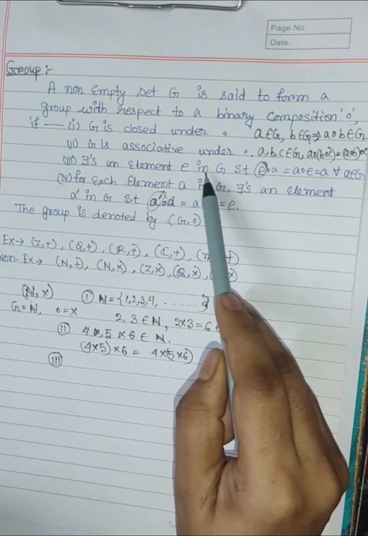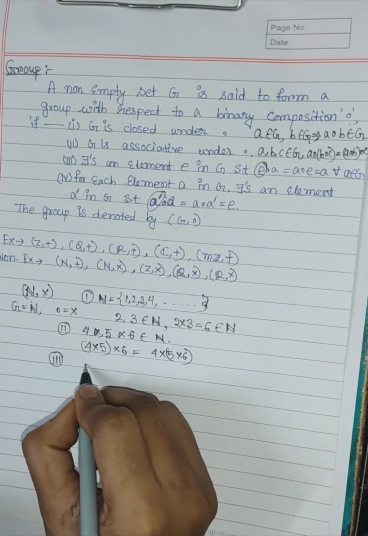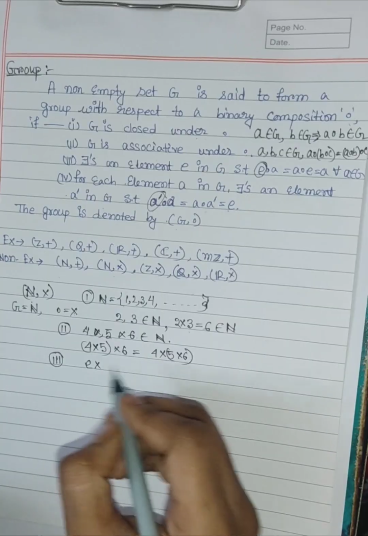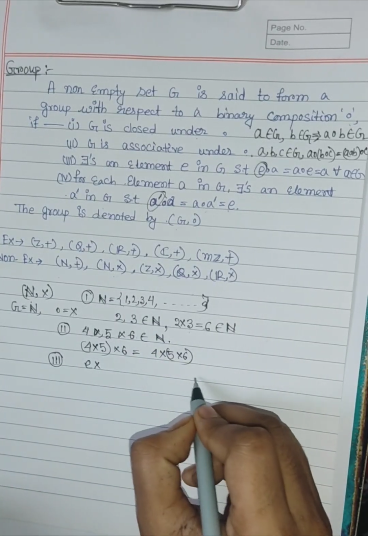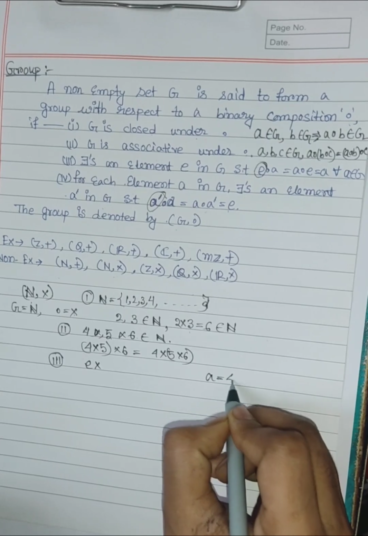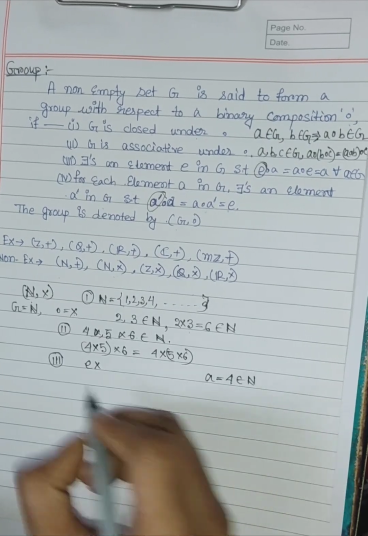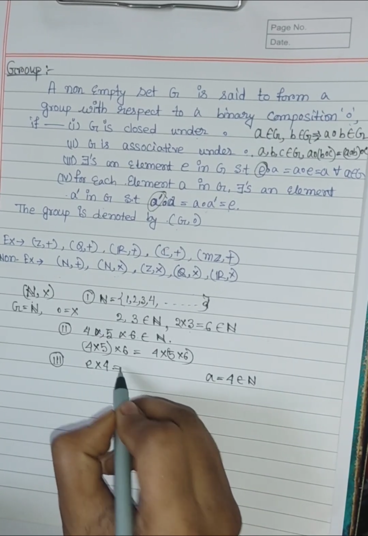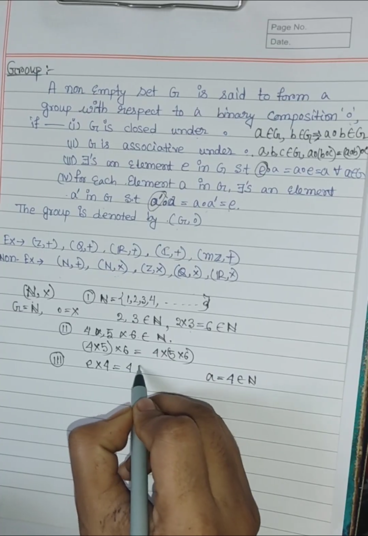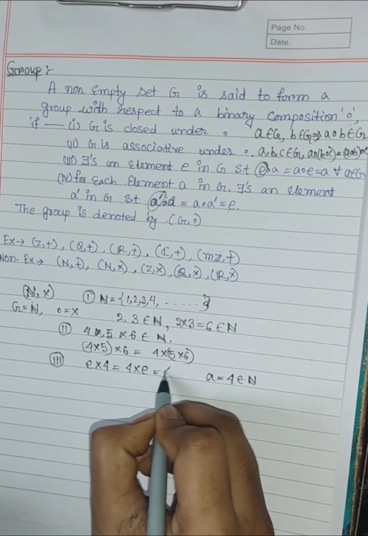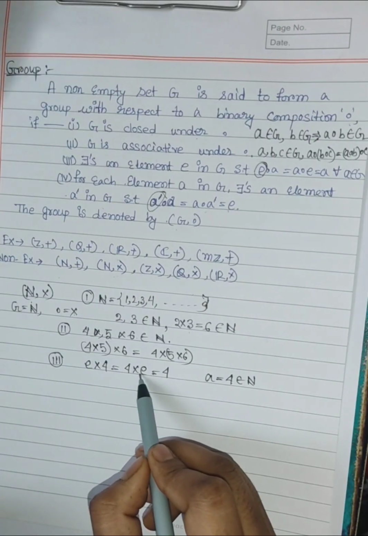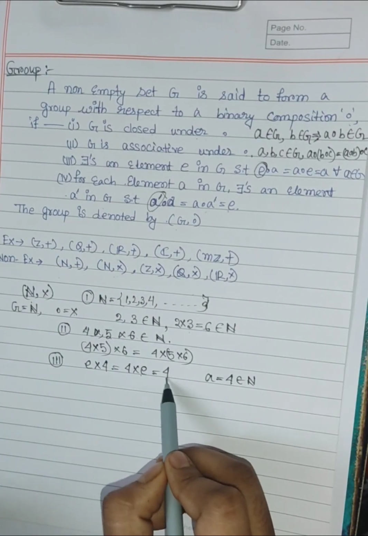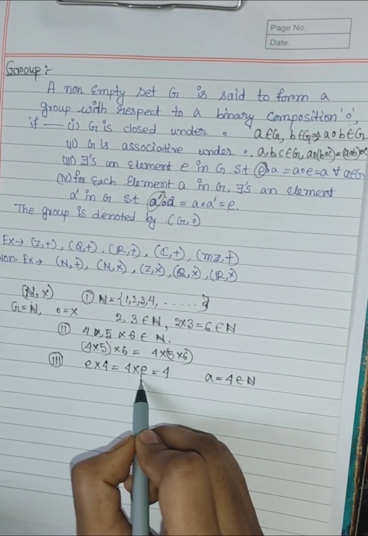Now coming to the third one, this is the identity property. There exists an element E in G such that, suppose I take an element A equal to 4, belonging to the natural numbers, E into 4 equal to 4 into E equal to 4. So we can see that the element we multiply with 4 to again get 4 should be 1.